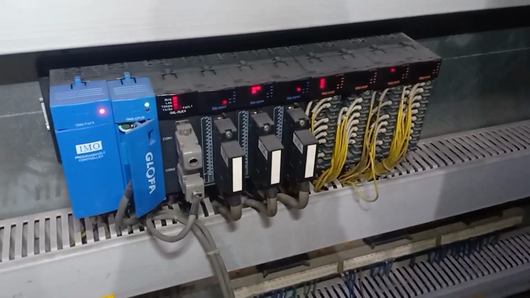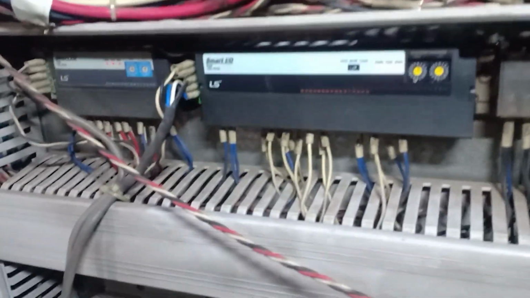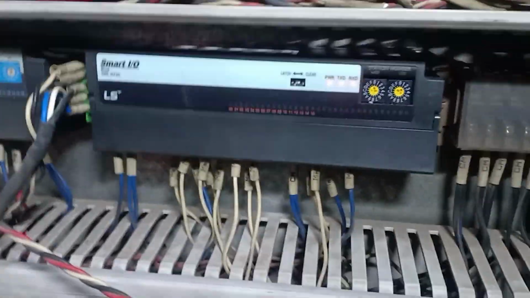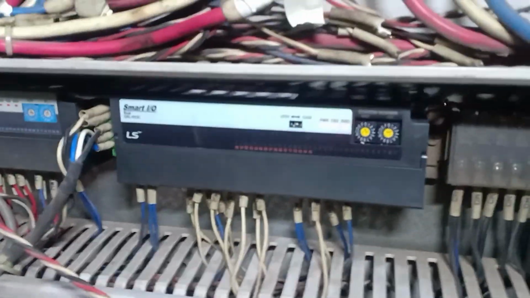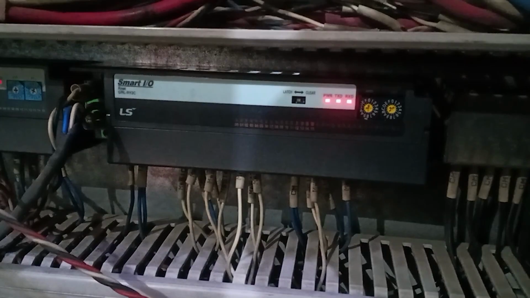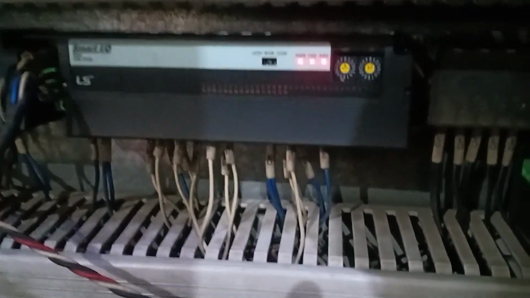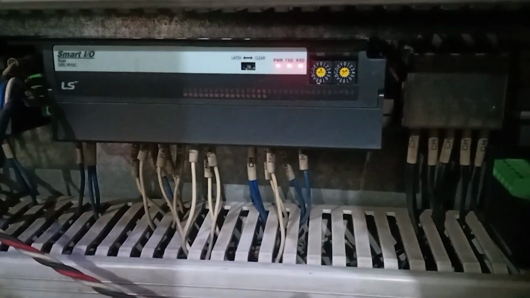See the output valve, how it works. Now we're gonna test it and operate the machine to see how it works.